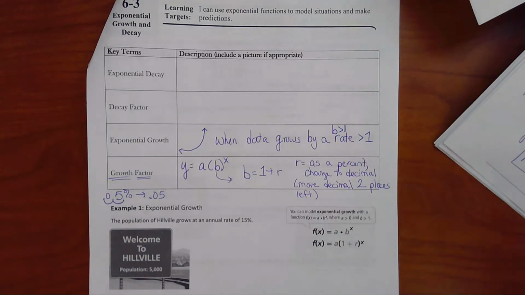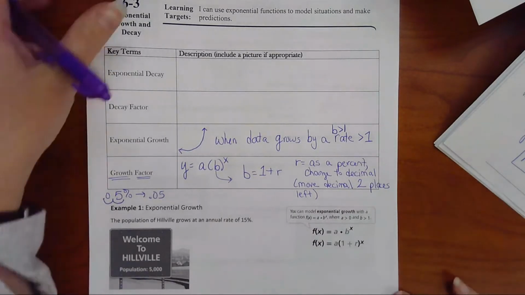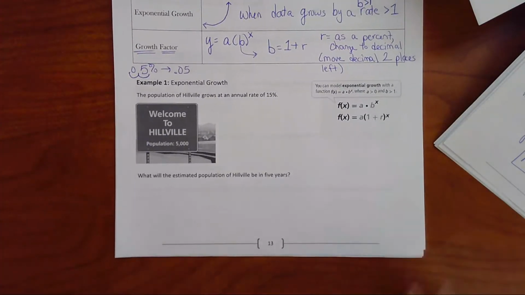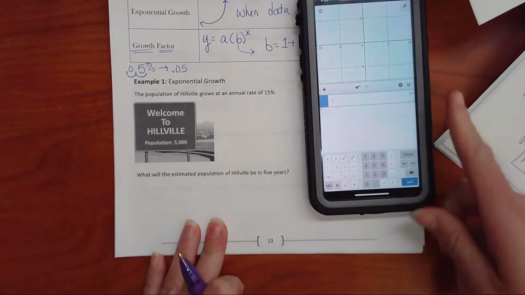So let's take a look at the only exponential growth example that I have for you. And all of your exponential growth equations and your problems are all going to mimic this, and you just have to make sure you write the equation correctly, and then you're going to be able to plug into Desmos. So you will need Desmos today. It's going to be your BFF, so I've got mine ready to go.